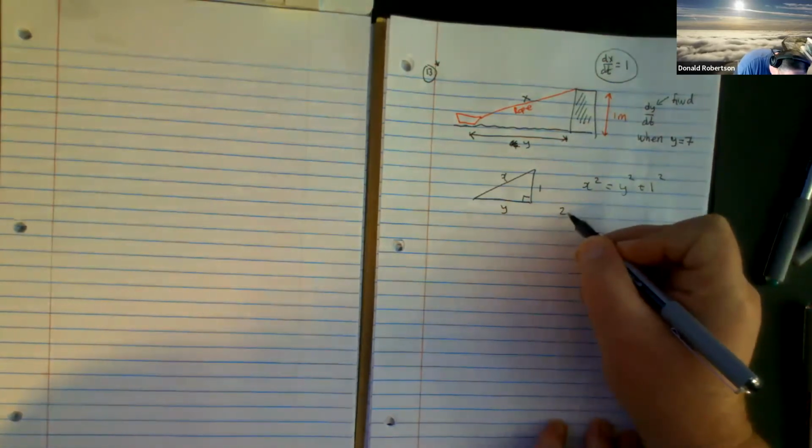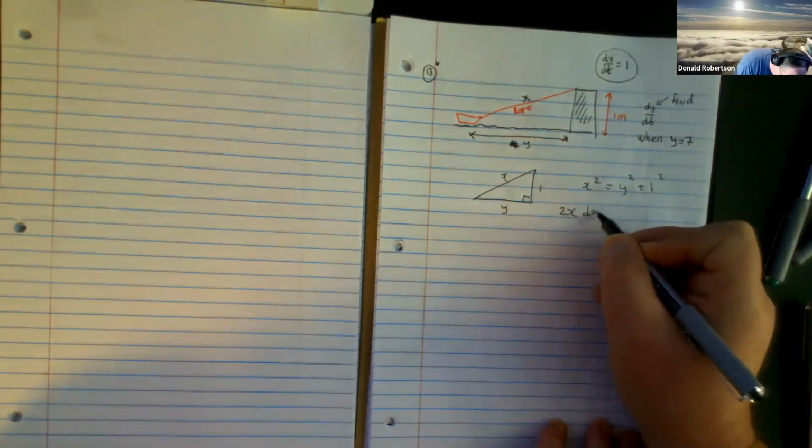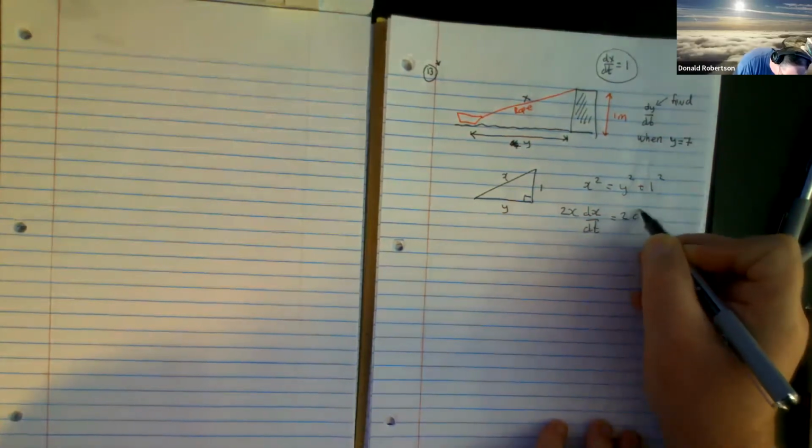Let's differentiate. With respect to t, x squared gets you that guy. Y squared gets you that guy, and differentiating 1 squared is just nothing, so you don't need to write anything. Now, put in the values that we know. 2, well, it looks like we don't know x, so we're going to have to go looking for that.